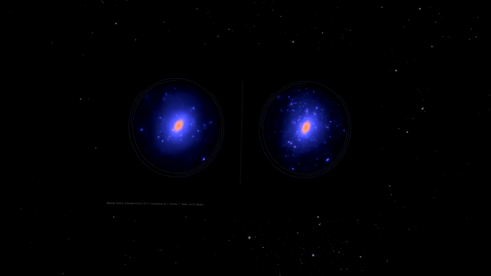This is an example of one galaxy like the Milky Way and the dark matter that surrounds it in two different models where the dark matter has different properties. In the one on the right, the dark matter is what we call cold. That means it's a particle that travels relatively slow with respect to the speed of light. In the image on the left, the dark matter is what we call warm, and that means it's a particle that travels pretty fast.